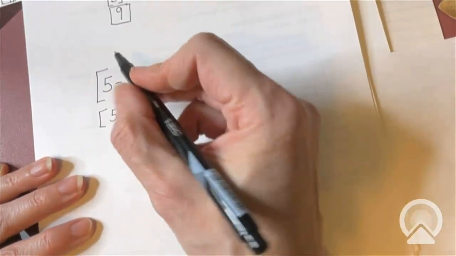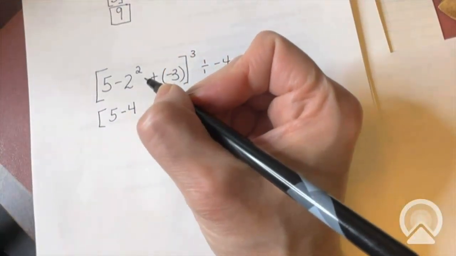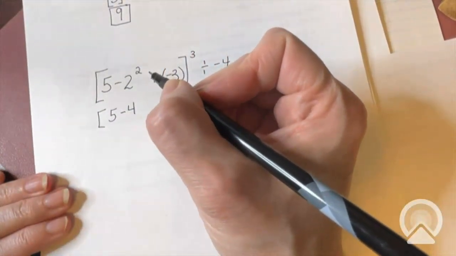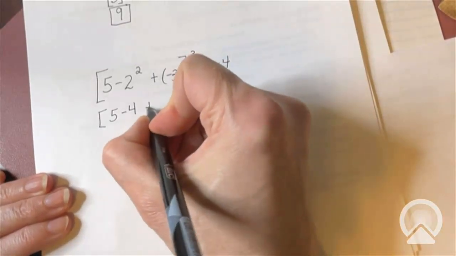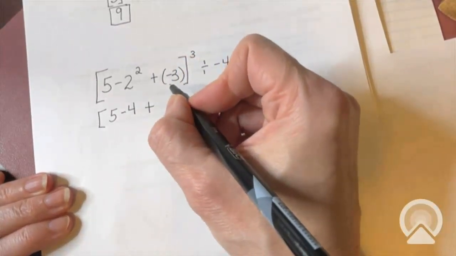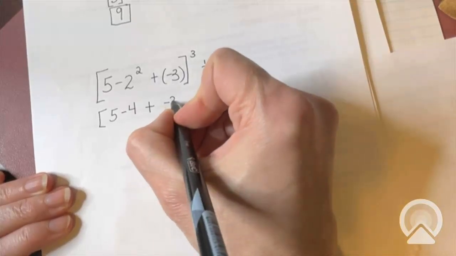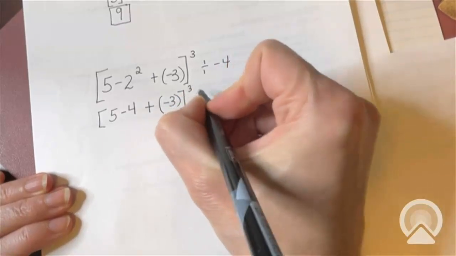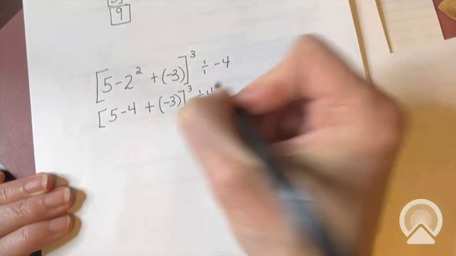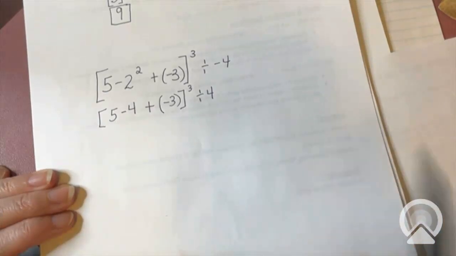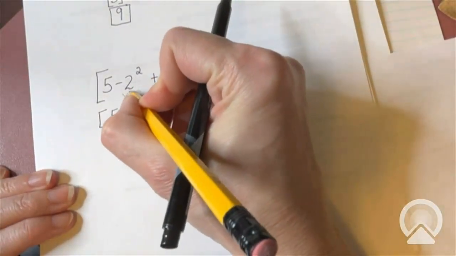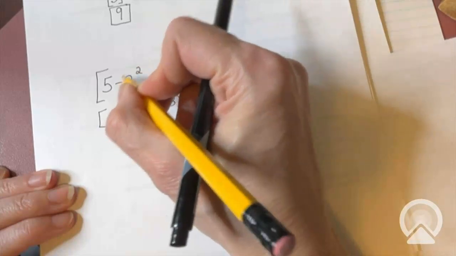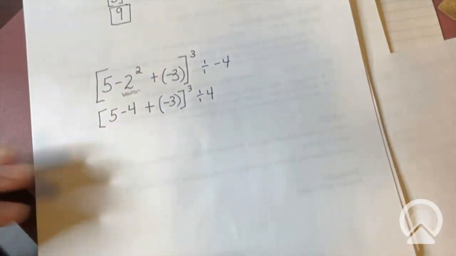So 2 to the power of 2, we know is 4, right? We know that. Plus, now this negative 3 just stays there. It doesn't do anything exciting because we've already done something on this line, divided by 4. So that was our first thing that we basically had to solve, right? Was this part right here. I had to take care of that because now I have some more work to do here.